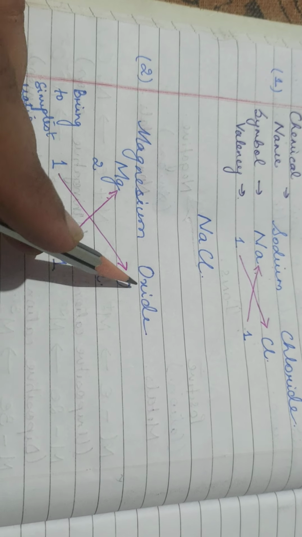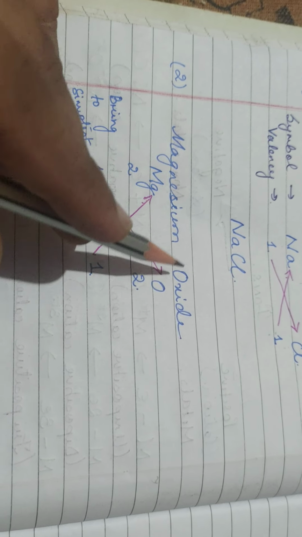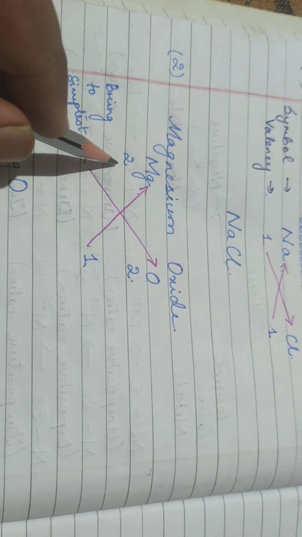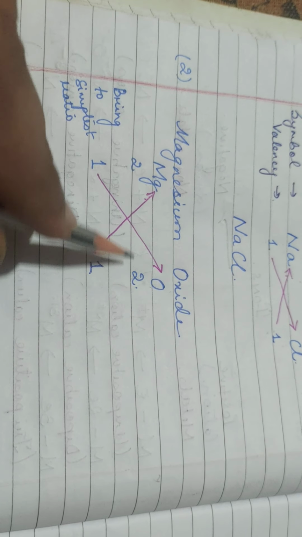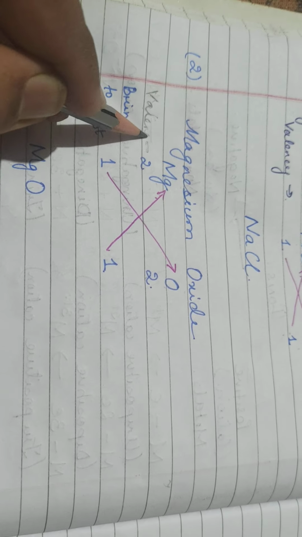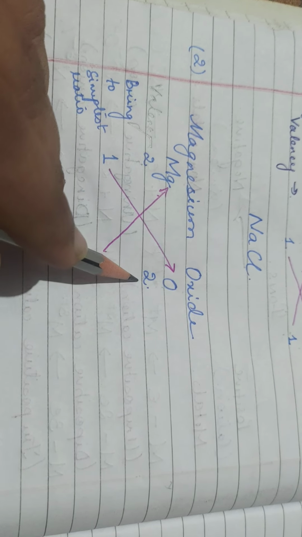Magnesium oxide is written by the same method. First we write down the name, then the symbols. You can see magnesium Mg and oxygen O, and the valencies 2 and 2. Remember, these are the valencies. Magnesium has 2 and oxygen also has 2.